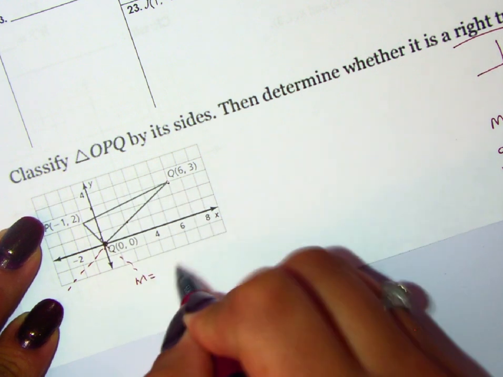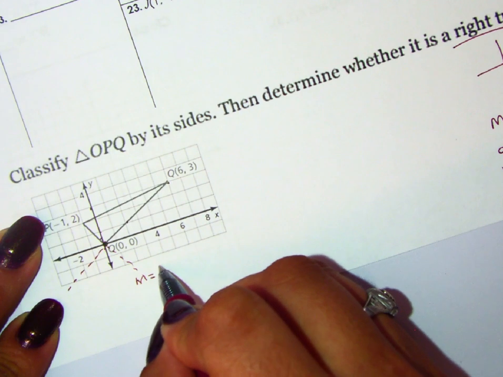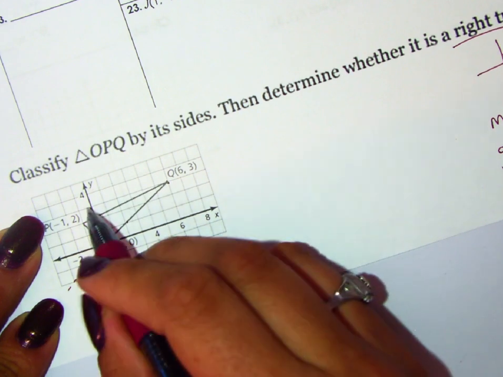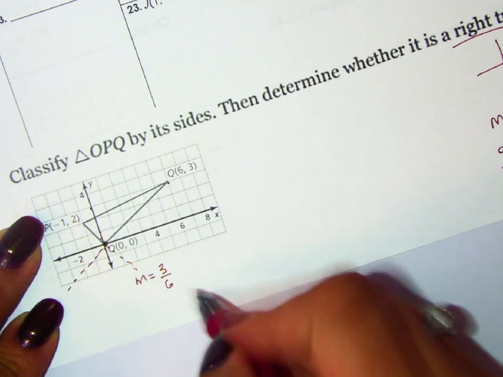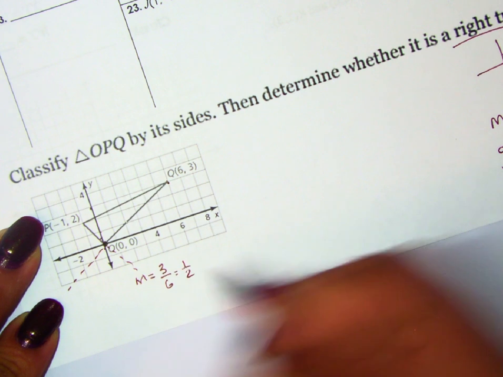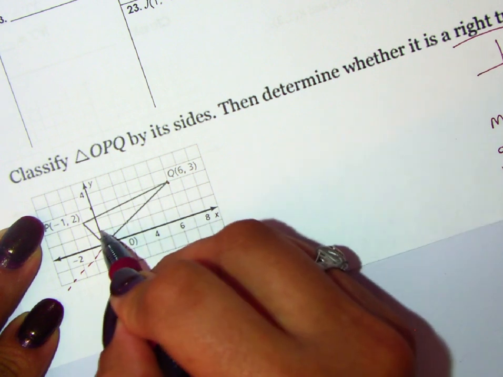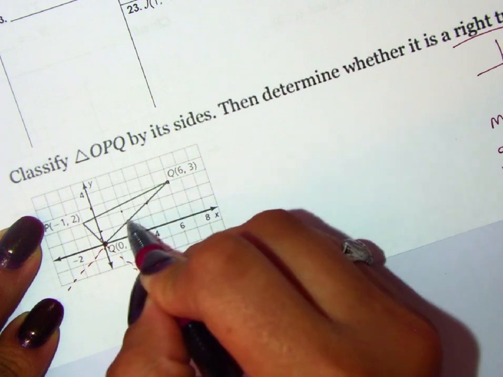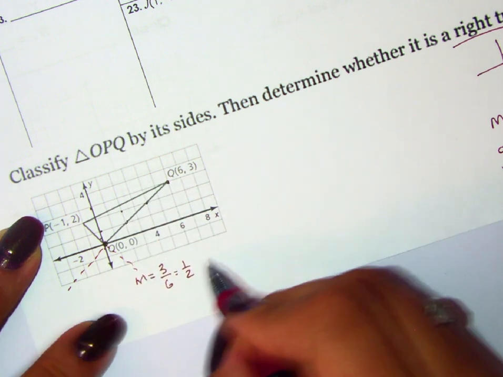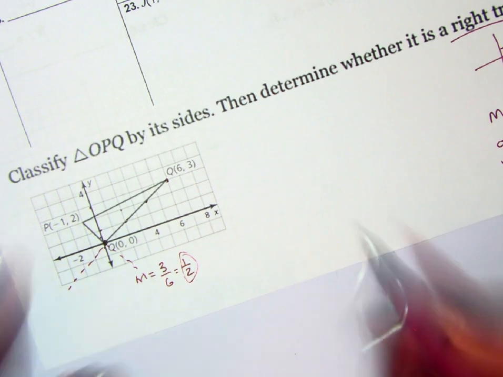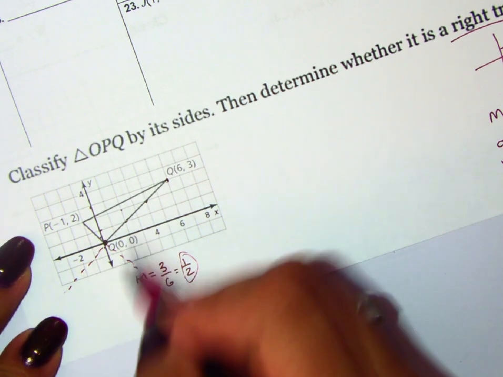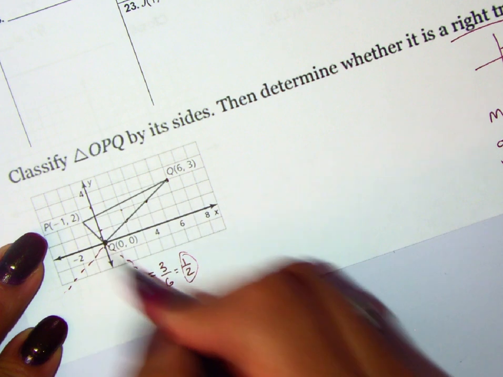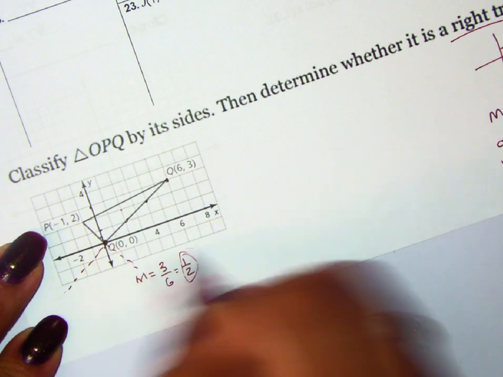So the slope for this will be rise 3 and run 6. This simplifies to 1/2, which means you rise 1, run 2, rise 1, run 2, rise 1, run 2. So that's how this confirms that it's 1/2.